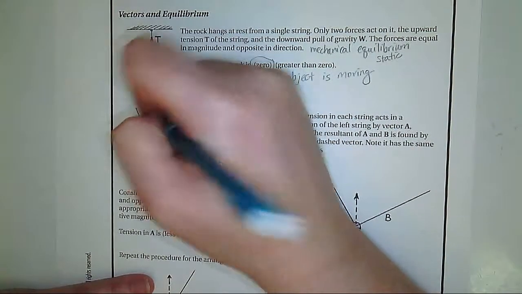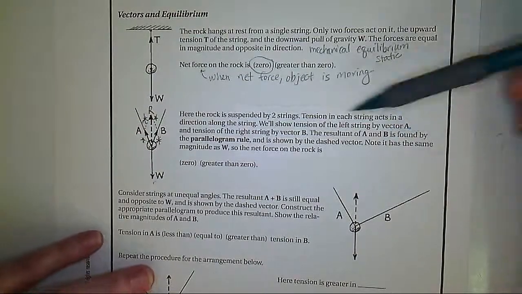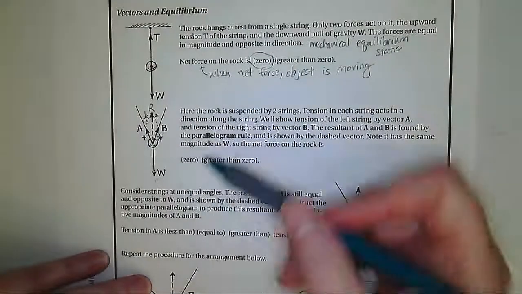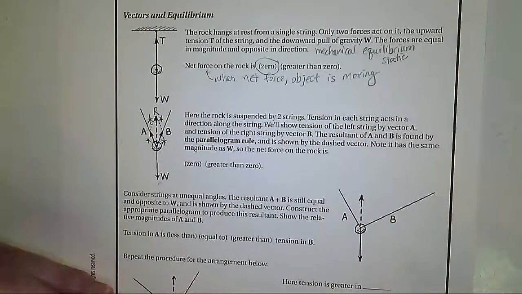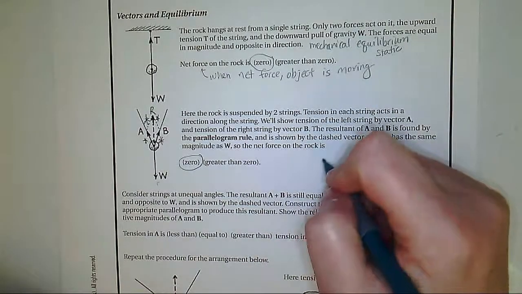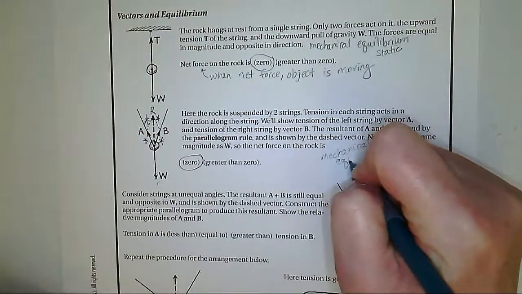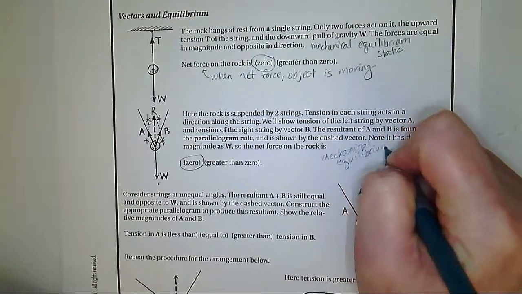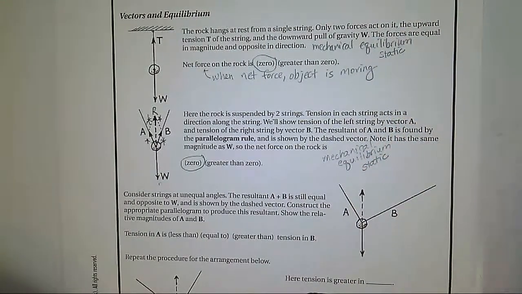So remember, this is my resultant R. Note, it has the same magnitude as W. So W and this resultant R are equal in magnitude or size. They're opposite in direction. So the net force on the rock is 0, right? So again, this is in mechanical equilibrium. It would be static equilibrium because the rock is not moving.